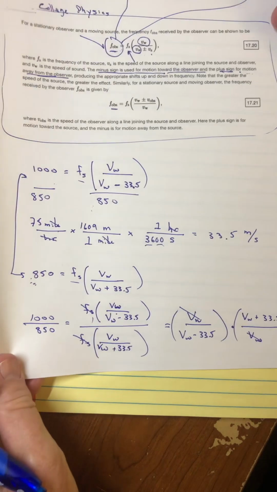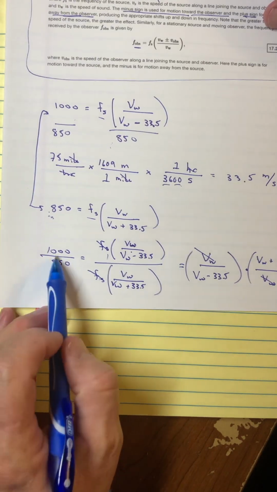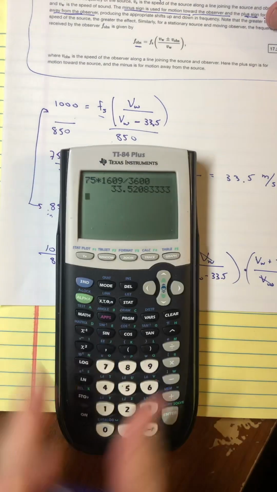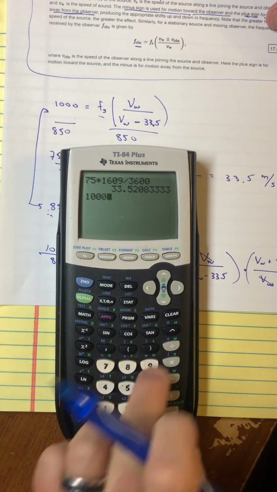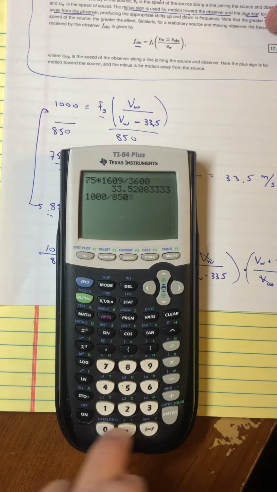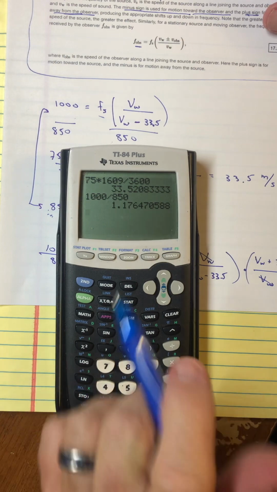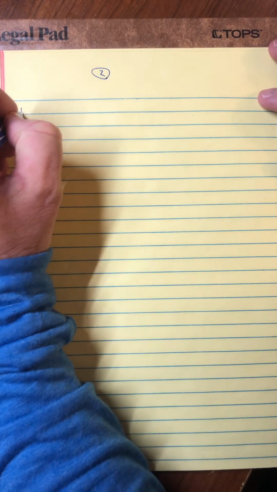Okay, so what I have over here is 1,000 divided by 850. And why don't I just make a number out of that? And so that is 1.18. So maybe I'll put here page 2, 1.18.